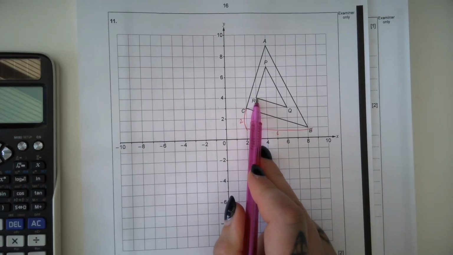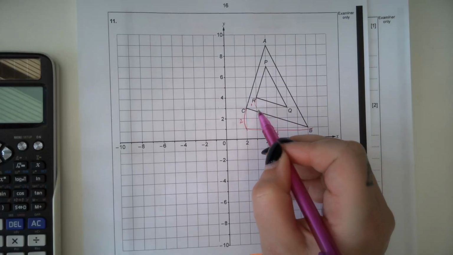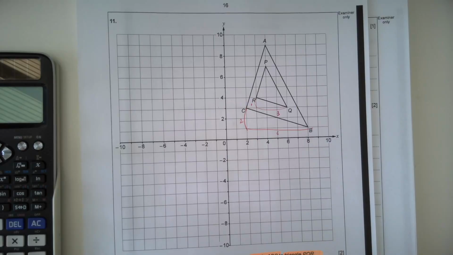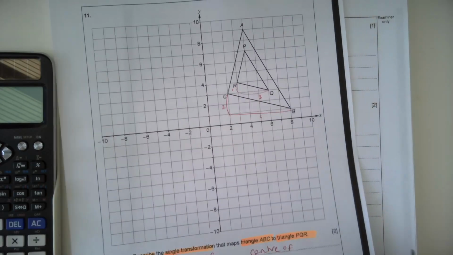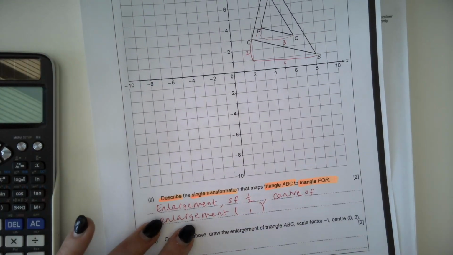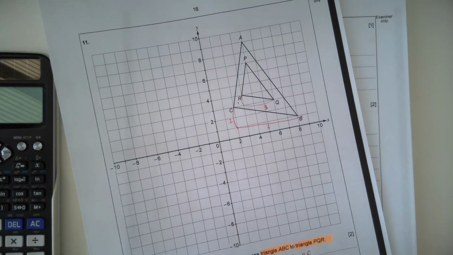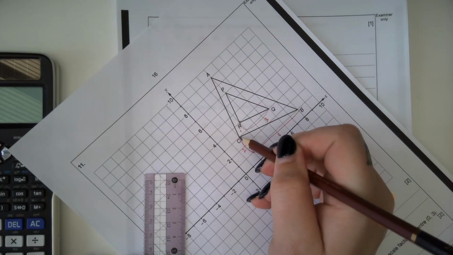Let's see what the journey is from R to Q. To get from R to Q, we've gone down 1 and then across 3. Okay, so the distance is halved in each case. So our scale factor is a half. Now we need to find our centre of enlargement. To find our centre of enlargement, we're going to draw ray lines because that makes life a little bit easier. When we're drawing ray lines, we're going to join the lines together for corresponding parts.